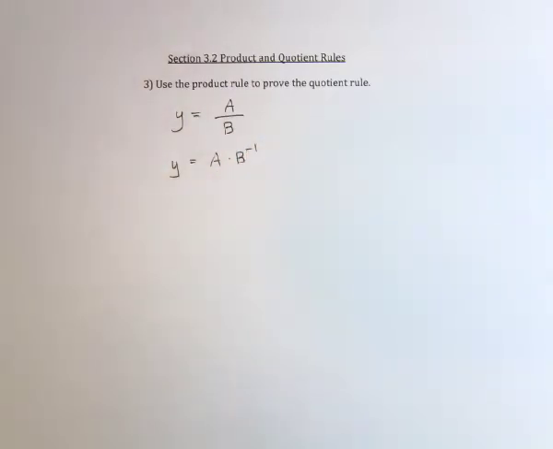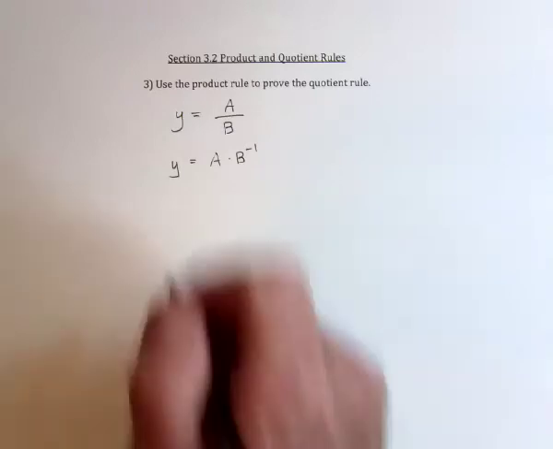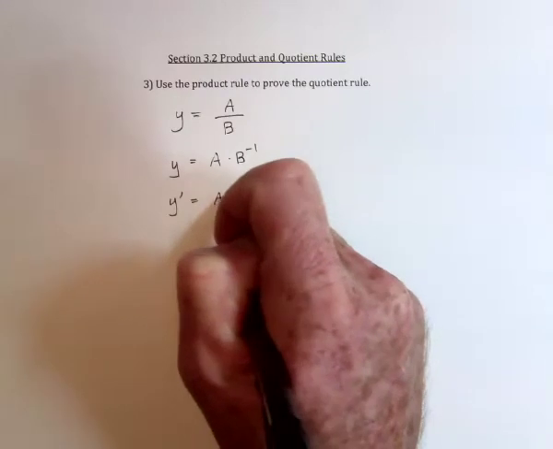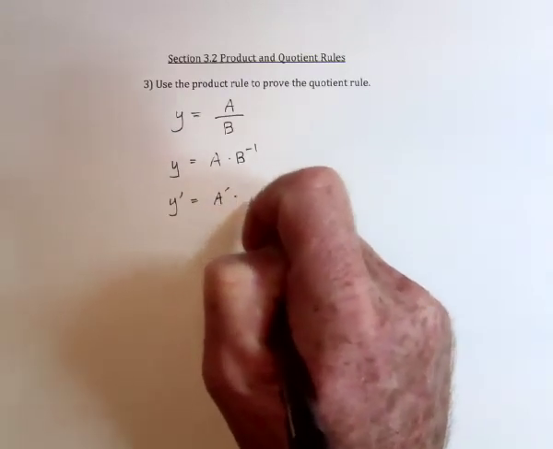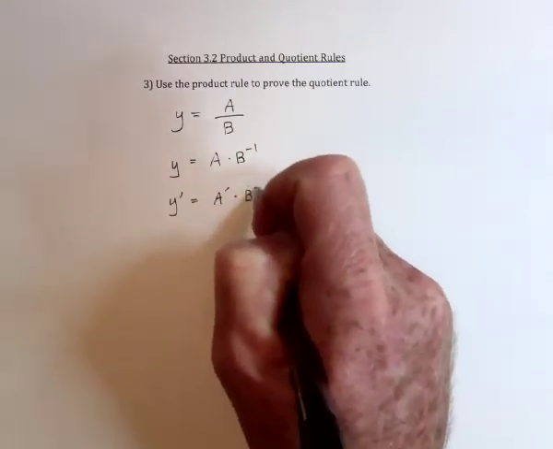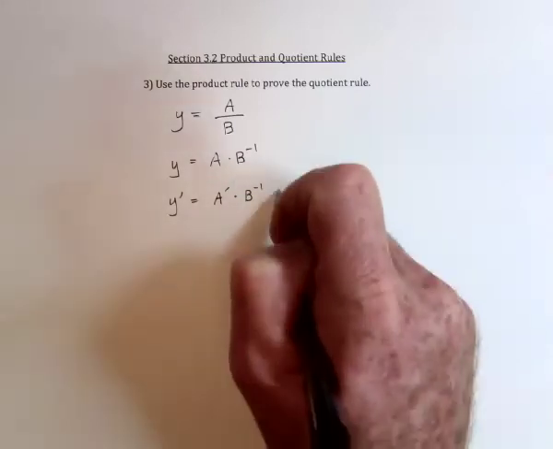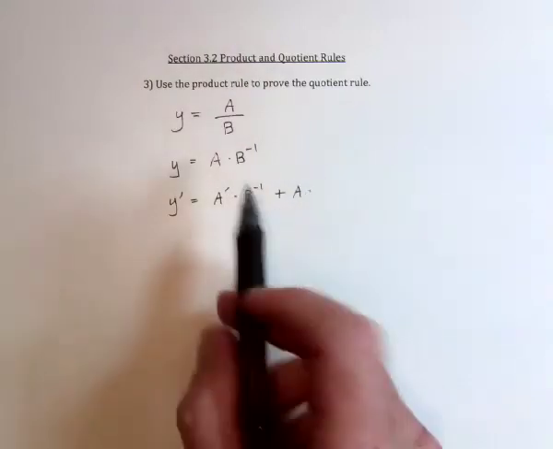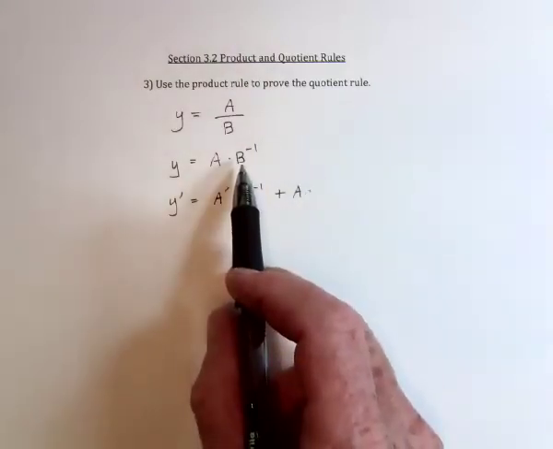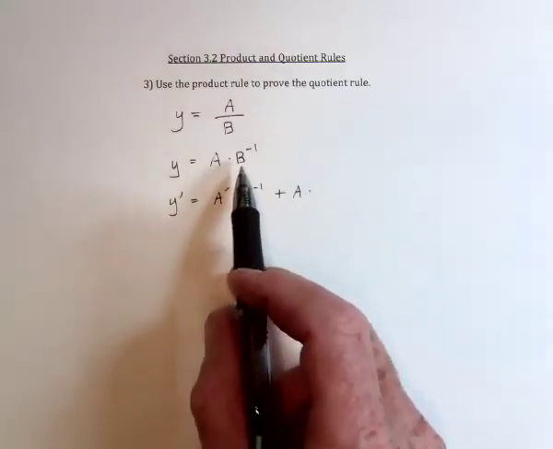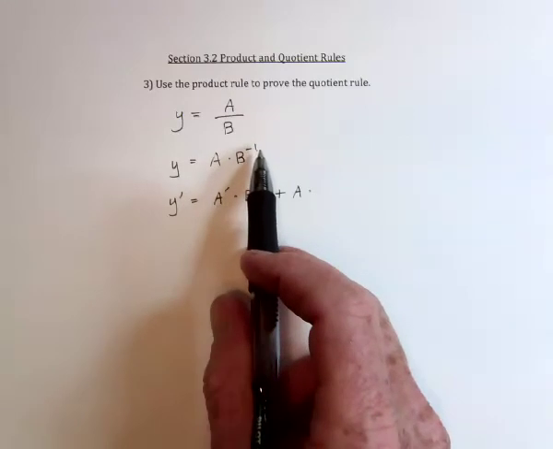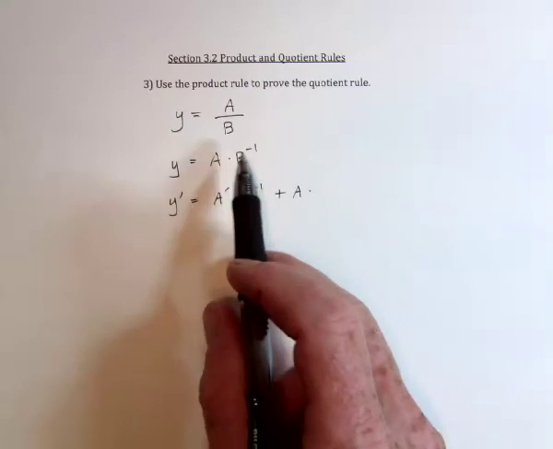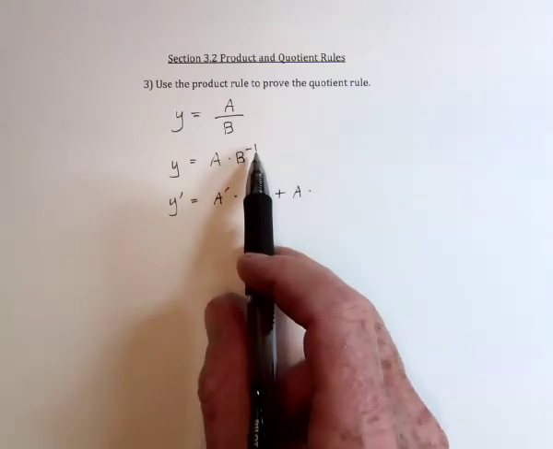Okay, now that we have it as a product, we can use the product rule, which goes something like this. Take the derivative of the a and leave the b to the negative 1 alone, plus leave the a alone, and then take the derivative of b to the negative 1. So the negative 1 will need to come down in front and multiply, and then subtract 1 from the exponent.